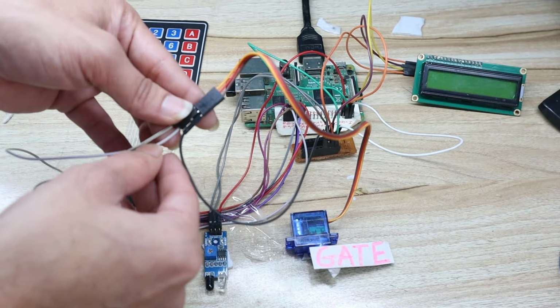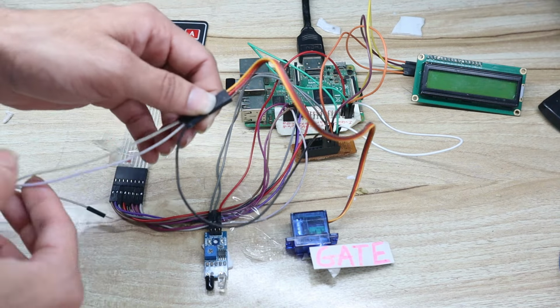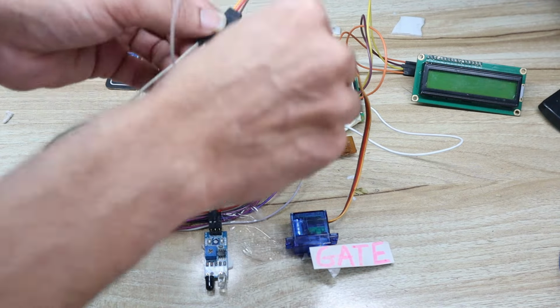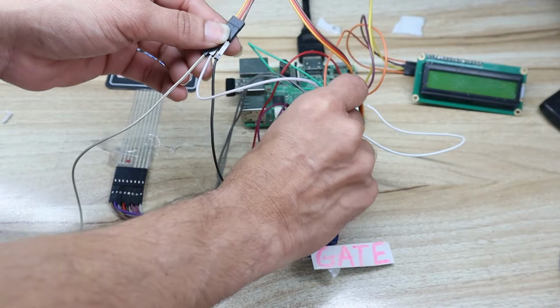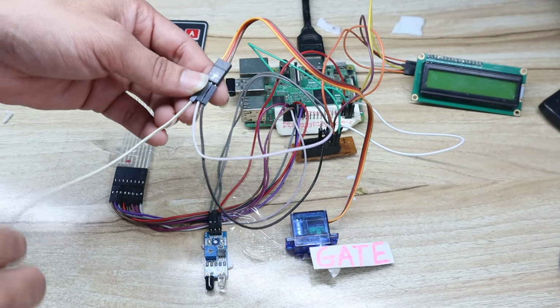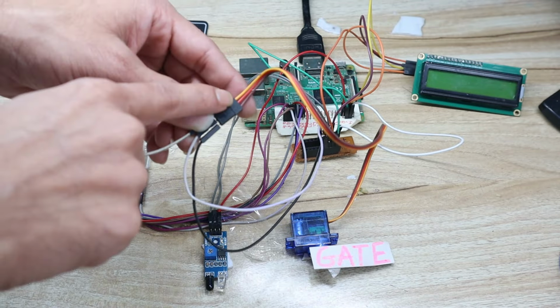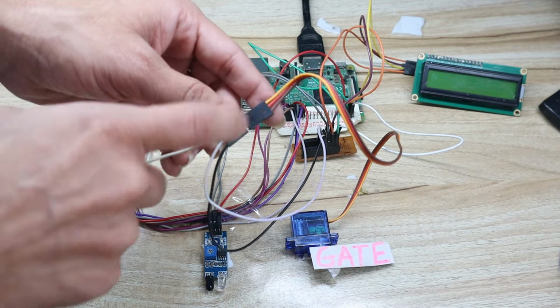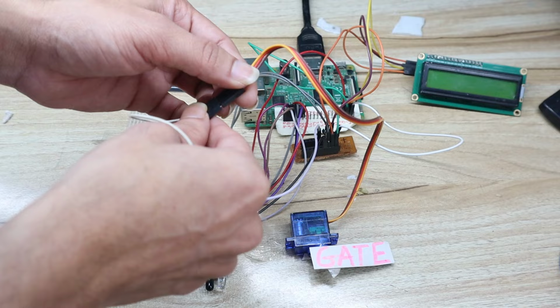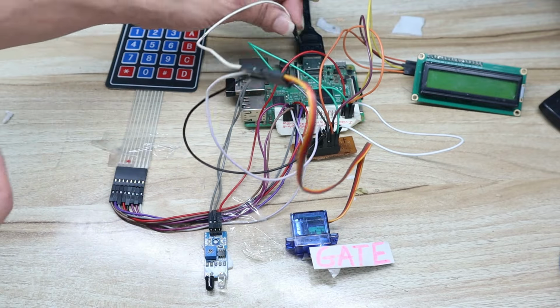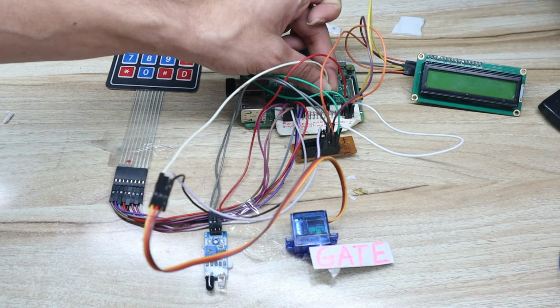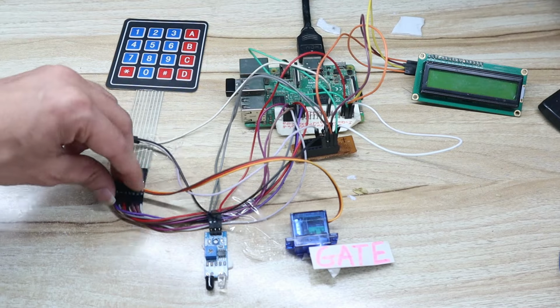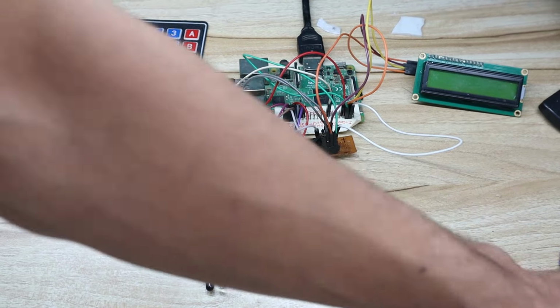Then red color means the VCC 5 volt pin. So red color is 5 volt. Then the last pin, the yellow color, which is the orange pin. Yellow color means the output pin, and that should be connected to pin number 15 of the Raspberry Pi. In this way we completed the servo motor connection.